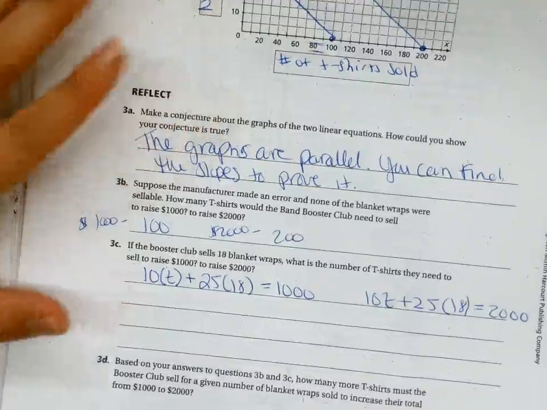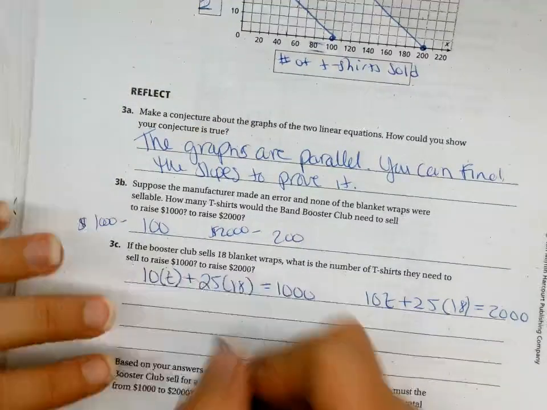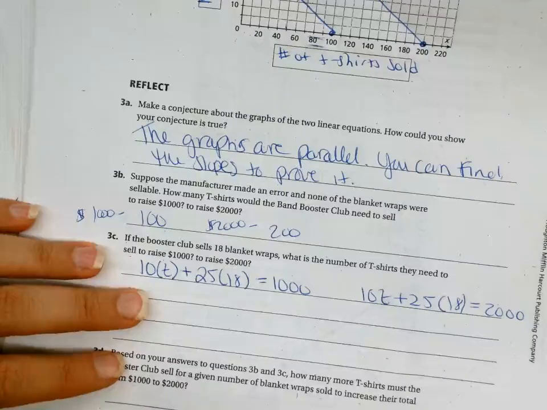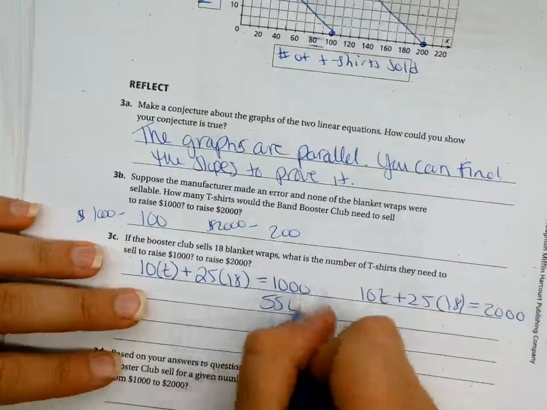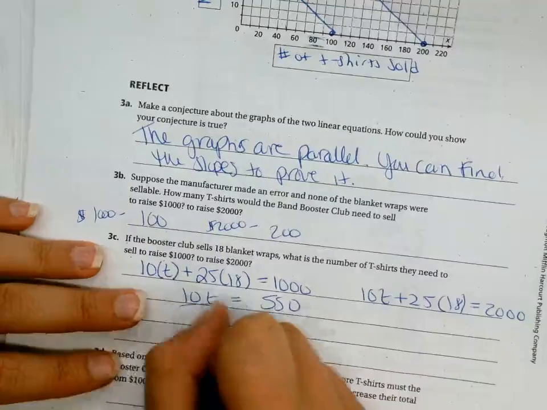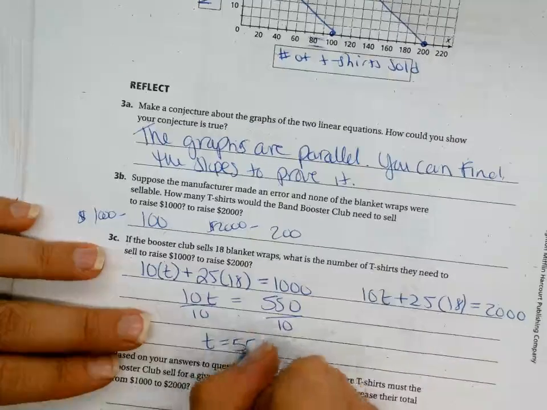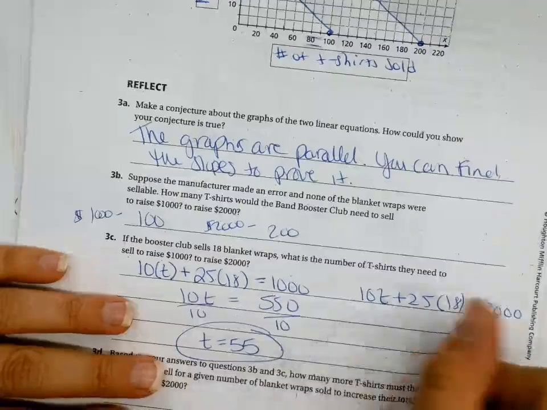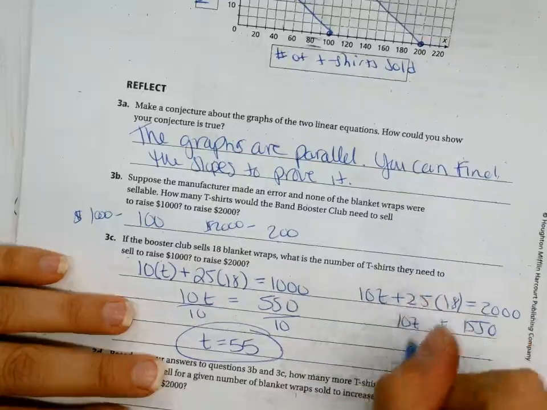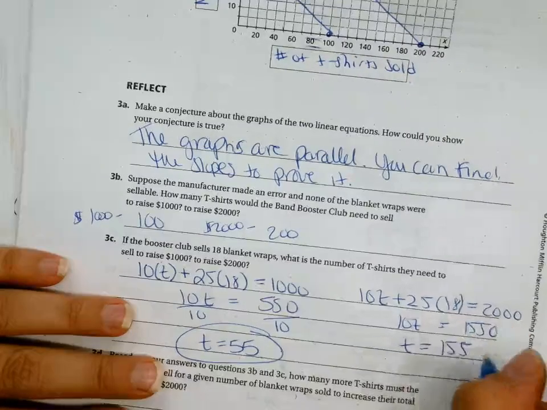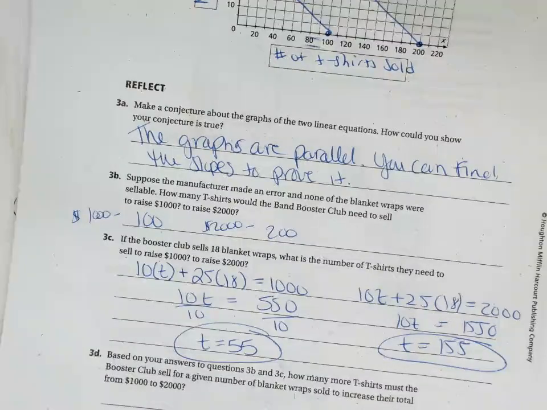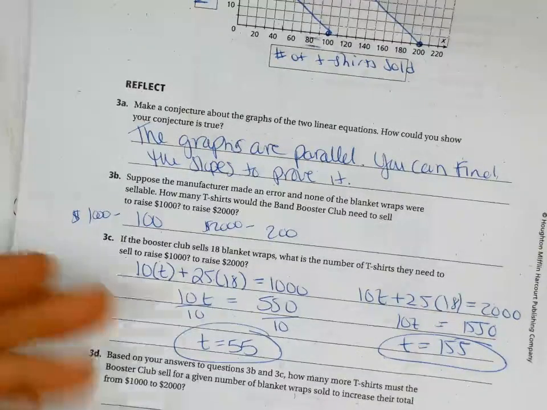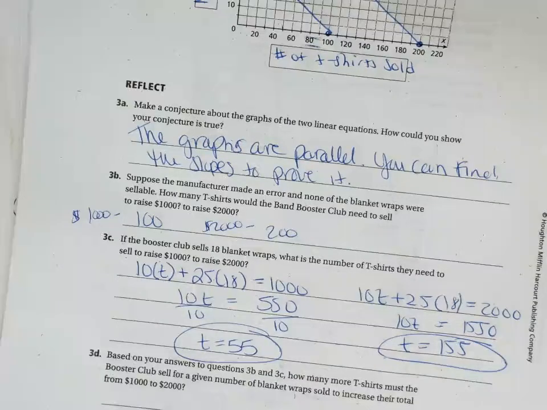So 18 times 25 is 450. So we're going to subtract that from 1,000. So you have 550. So 10t equals 550. Divide by 10. T equals 55. And for the other one, 25 times 18, once again, is 450. So subtract that from 2,000. You get 1,550 divided by 10, which is 155. Okay? Does that make sense? Well, if I need an extra $1,000, 1,000 divided by 10 is an extra 100 shirts, so 100 more.